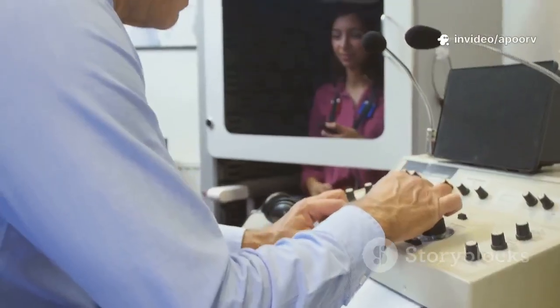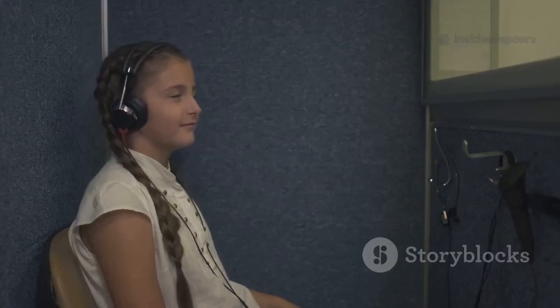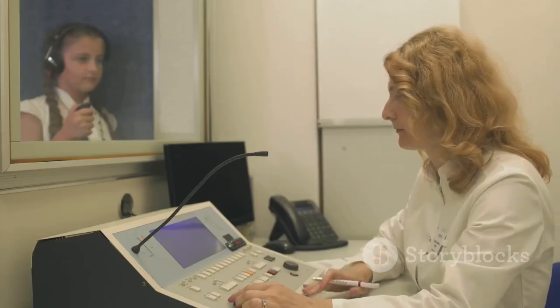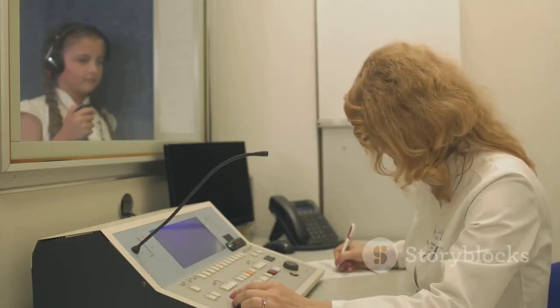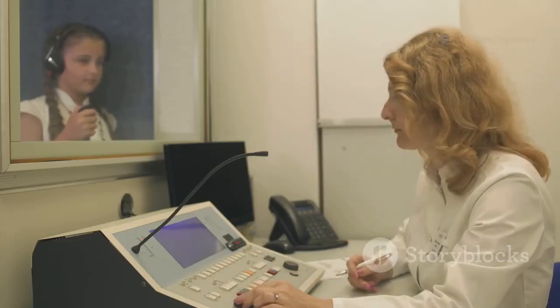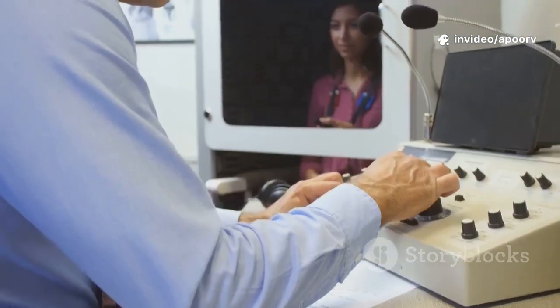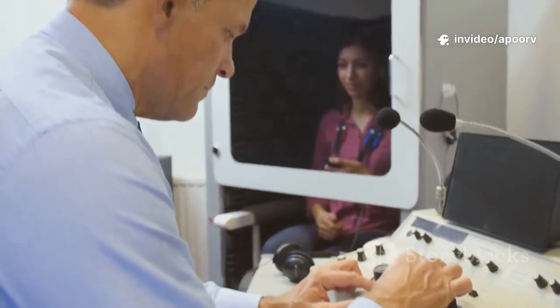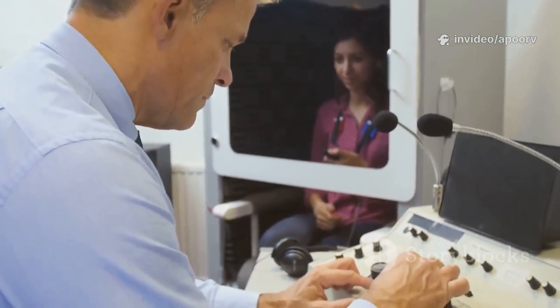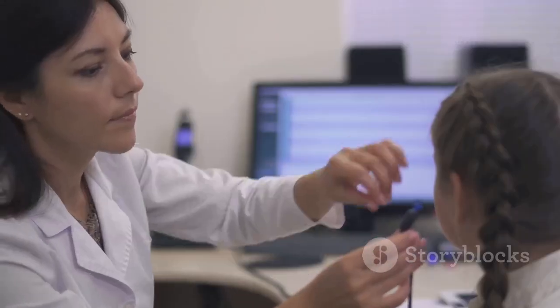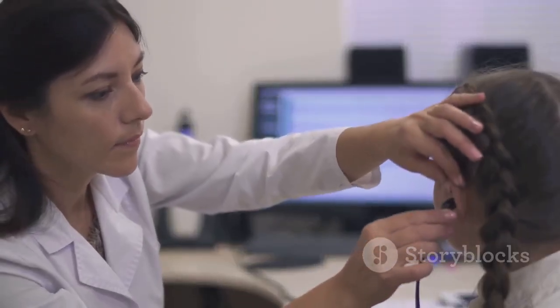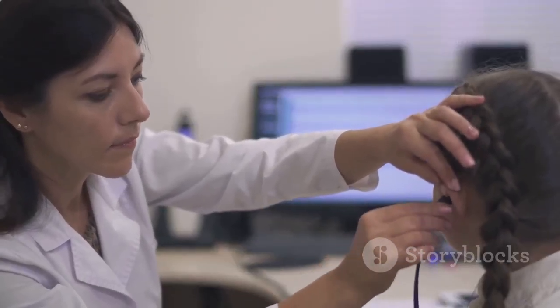One of the most fundamental is audiometry. This is a formal hearing test conducted by an audiologist in a soundproof booth. The patient wears headphones and is asked to respond when they hear sounds of different pitches and volumes. The results are plotted on a graph called an audiogram, which shows the exact type and degree of hearing loss. This is essential for diagnosing conditions like Meniere's disease and ototoxicity.